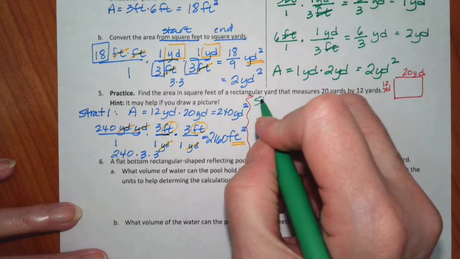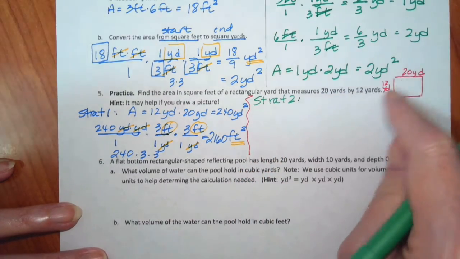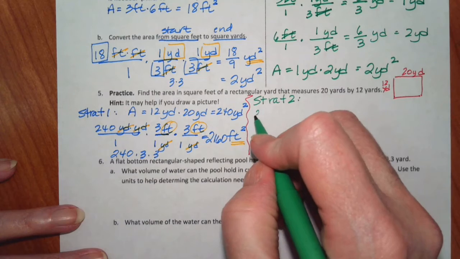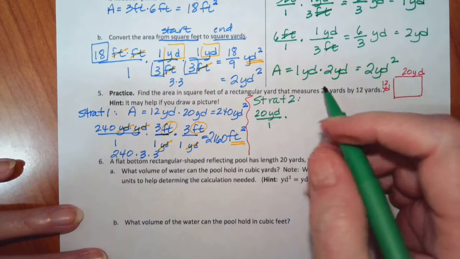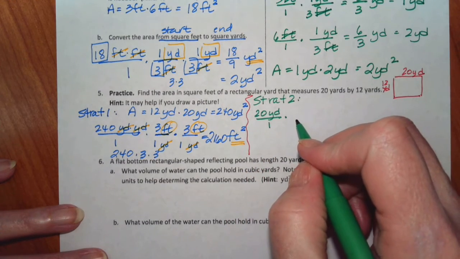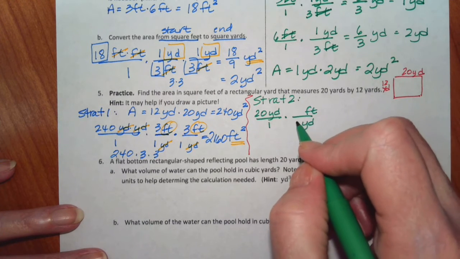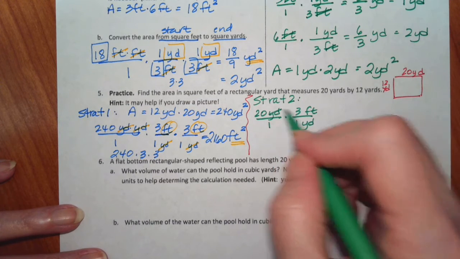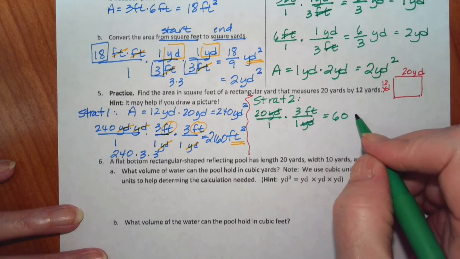If I do strategy 2, I'm going to convert each of these. So I'm going to start with 20 yards over 1, and I know that I want it in feet, so I'm going to do yard, feet. So 1 yard is 3 feet, so this gives me 60 feet.